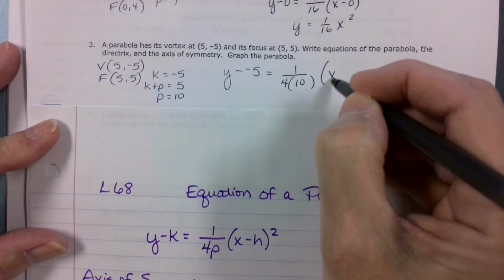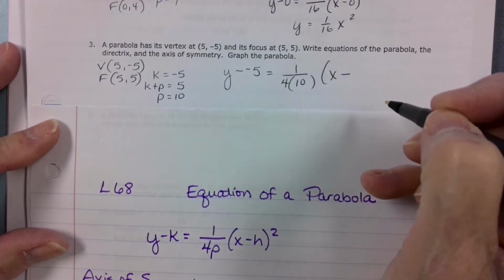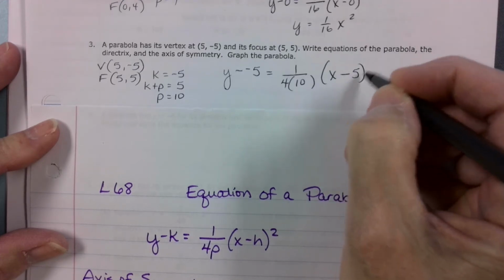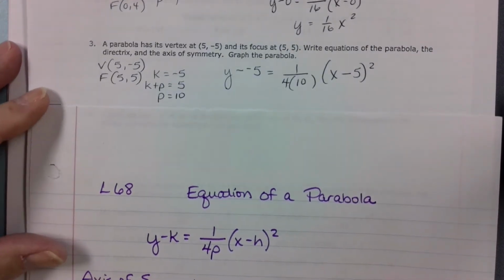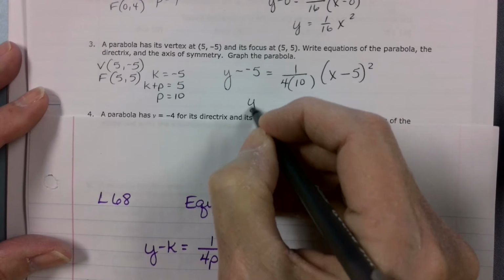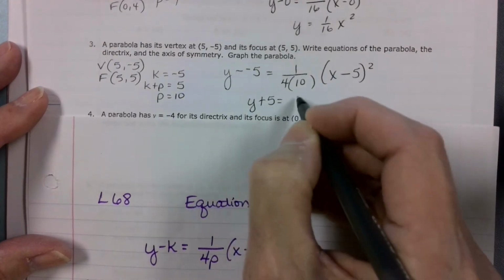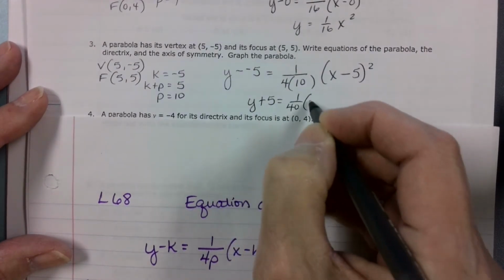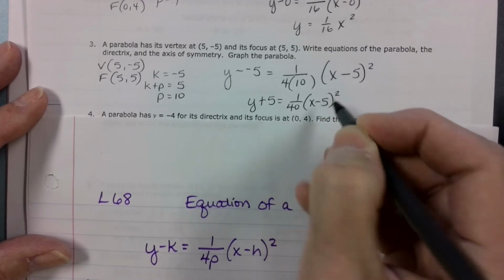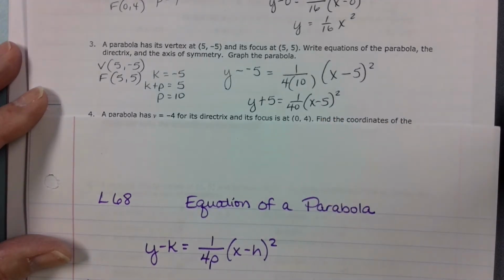And then I have x minus h. What's h? 5. Okay. So we have y plus 5 is equal to 1 over 40 times x minus 5 squared. That's the equation of the parabola, right?